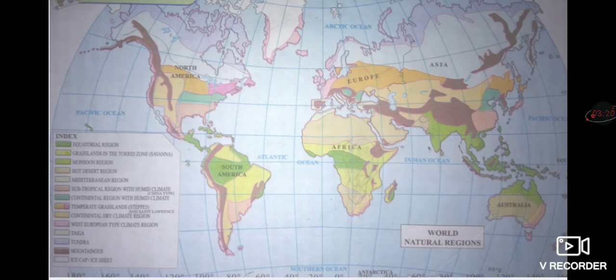The last, through which natural regions does the prime meridian pass? The prime meridian passes through the West European type climate, the mountainous region, the Mediterranean region and grasslands in the torrid zone.